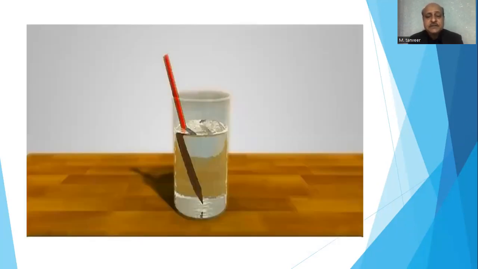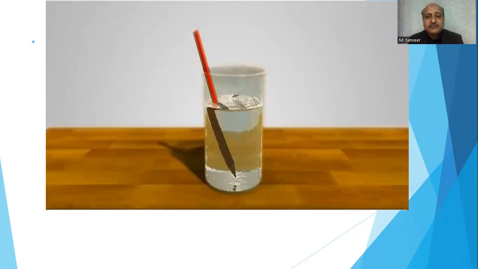Have you seen this? When you put a pencil in a glass of water, why does this pencil appear to be bending? This is the second law which is used in optics. And this is called refraction of light.